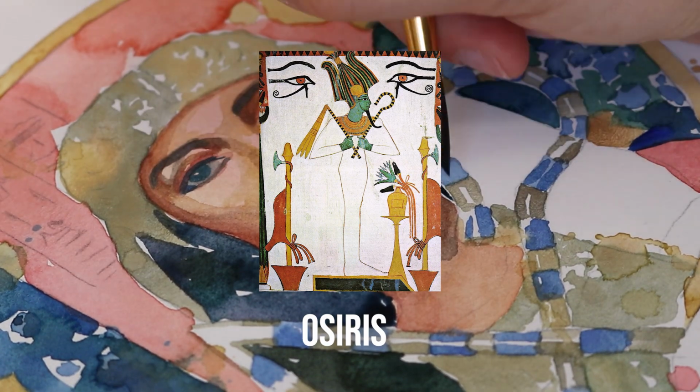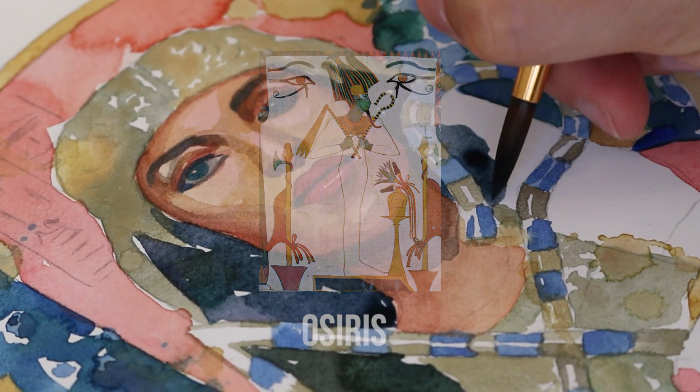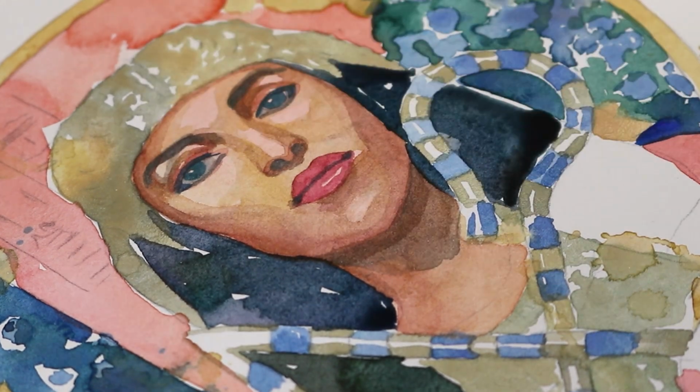Osiris. As the god of the underworld, Osiris can be a great source of inspiration for artworks that focus on death and resurrection.